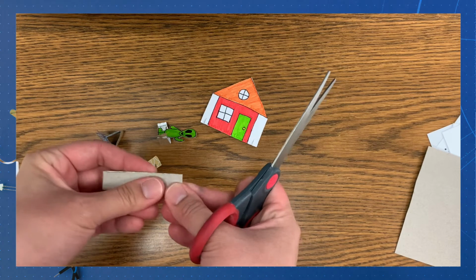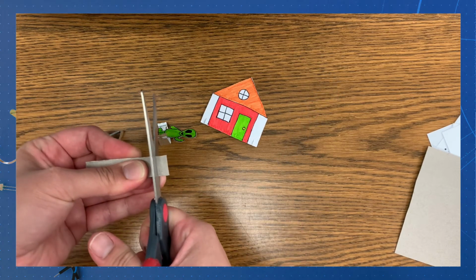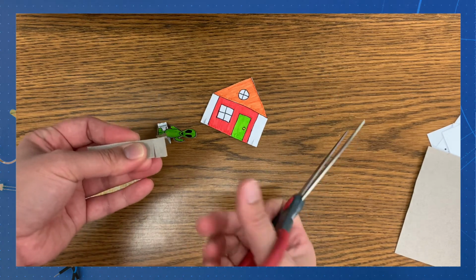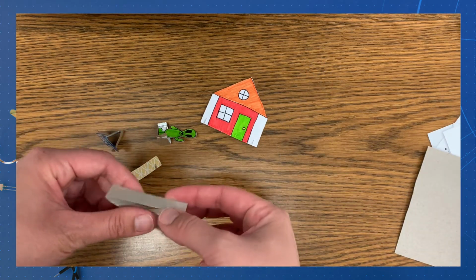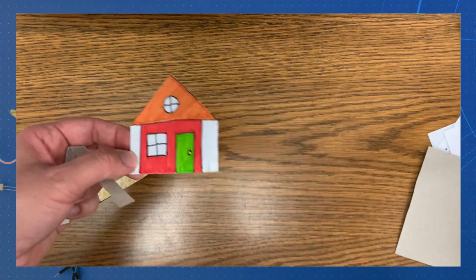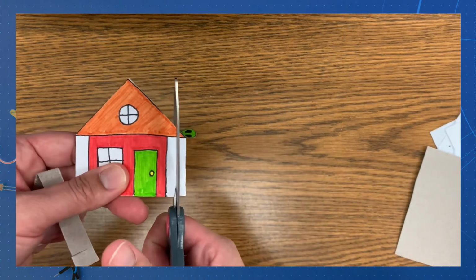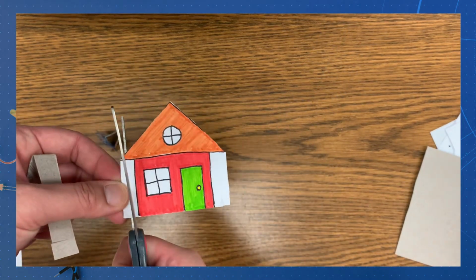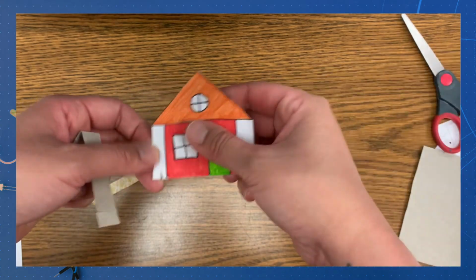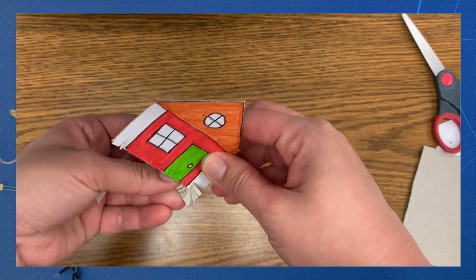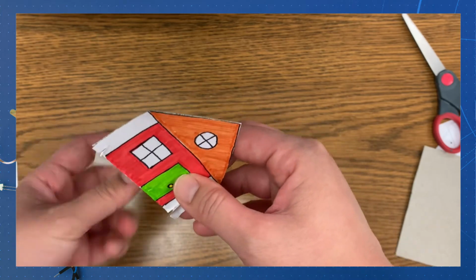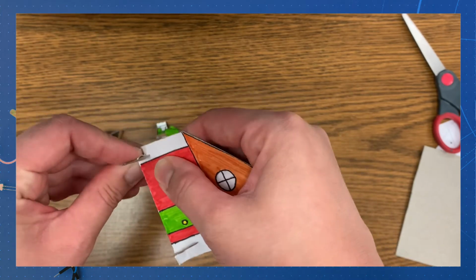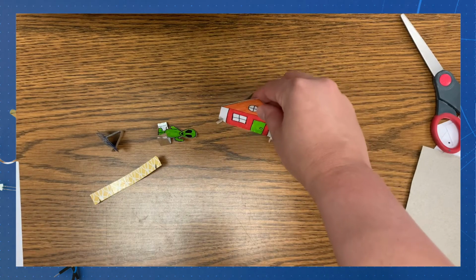And then you fold it in half and you cut some slots, not all the way through, but at least about 3/4 of the way. And then if you've cut some small slots right here, all you do is you slide the slots together to make the stand, and then you can have something that stands up.